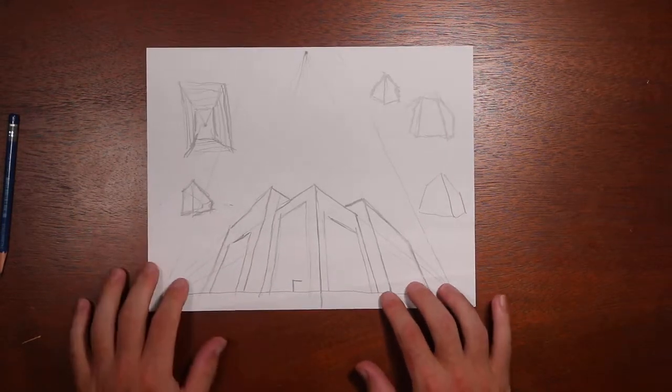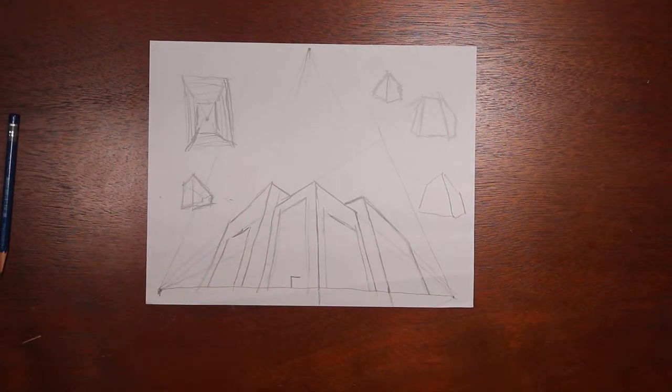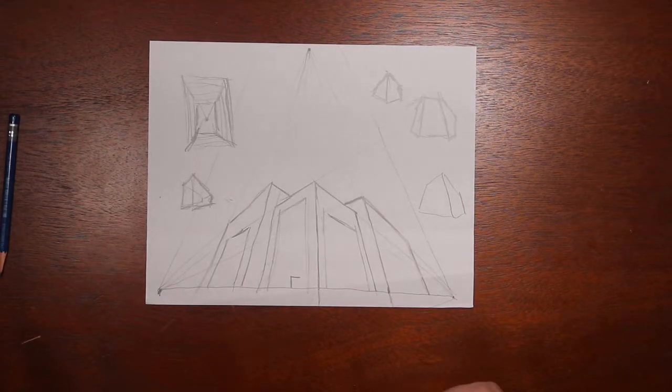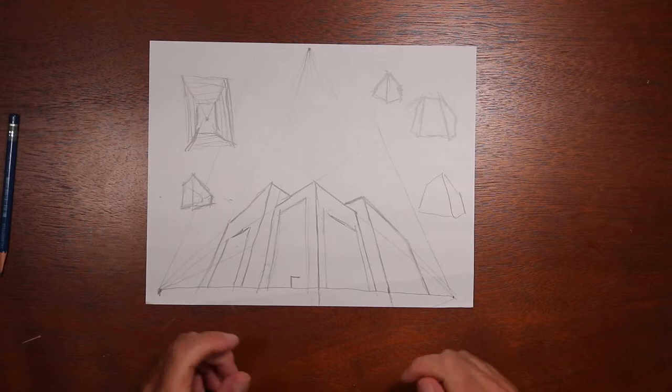Once again, this is the basics of 3-point perspective. It's great for dynamic views, visions, good for fantasy, creating a very unique view of scenery or objects.